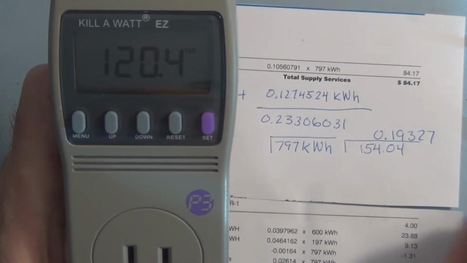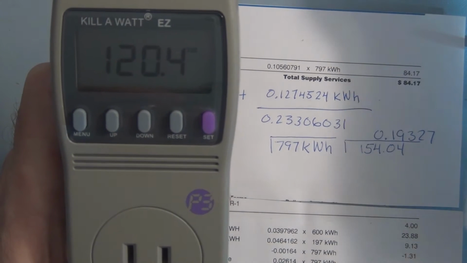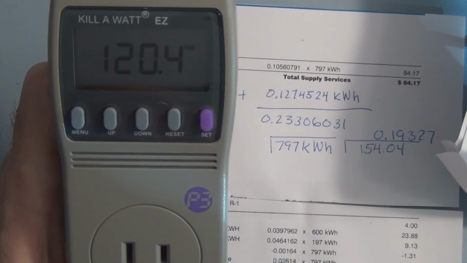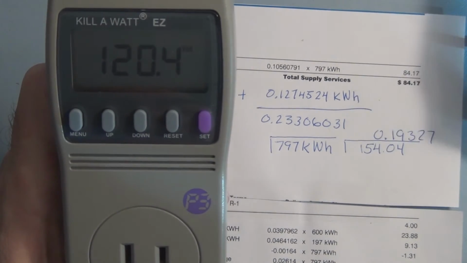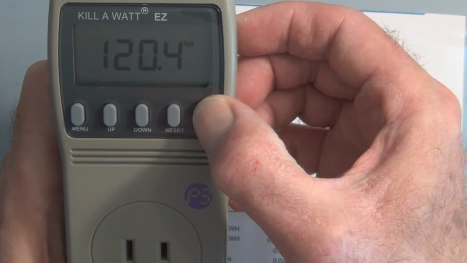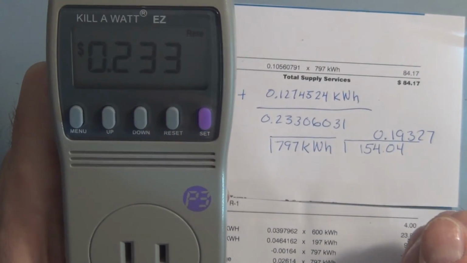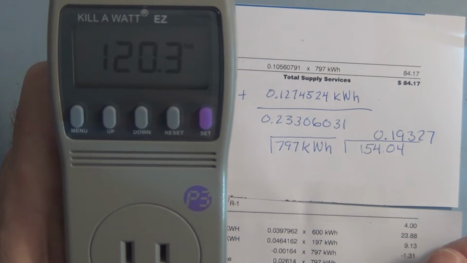Save. Oh, you just hold it down once. I thought it said to hold down the save. Just press set again and it saves. You don't have to hold it. So if you hold the set key, it's just displaying, and then just a quick press of the set, and you're all set to go.